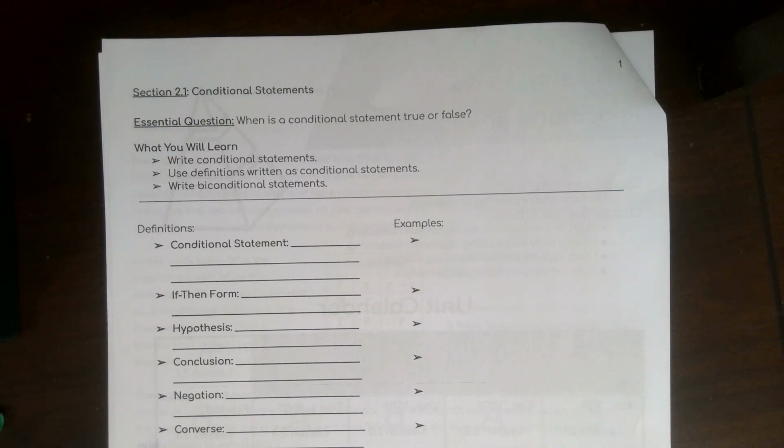Hello everybody and welcome back to another geometry lesson. Today we're starting Unit 2 with section 2.1 on conditional statements.